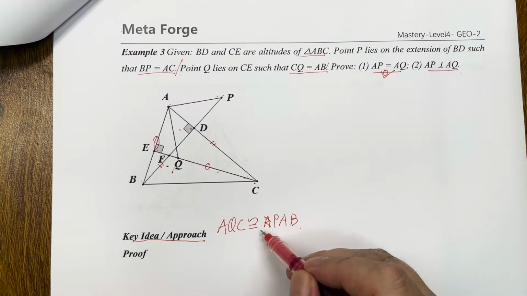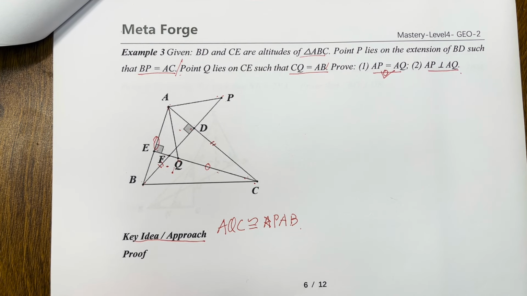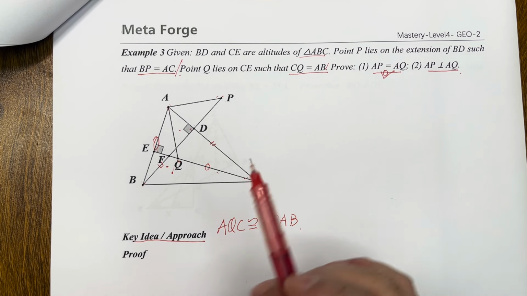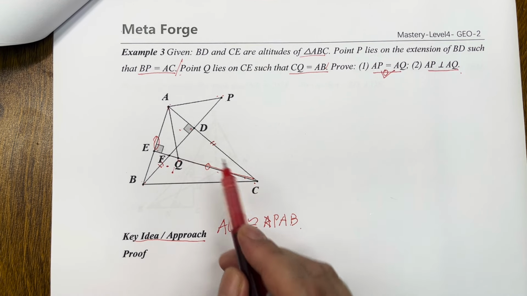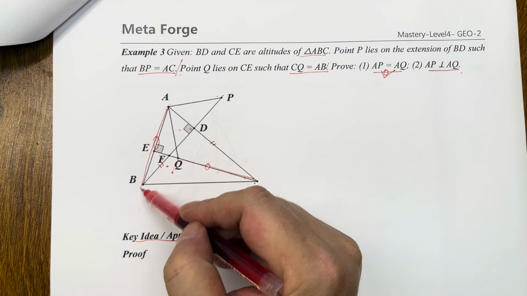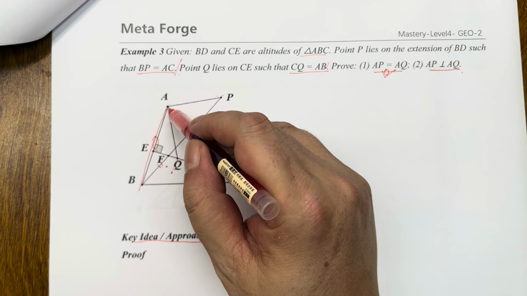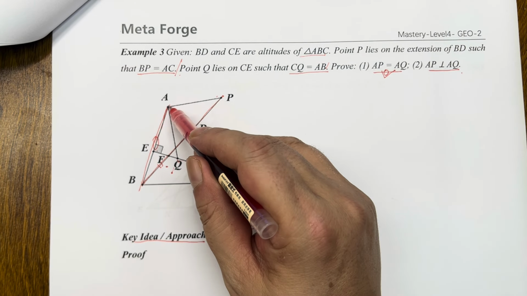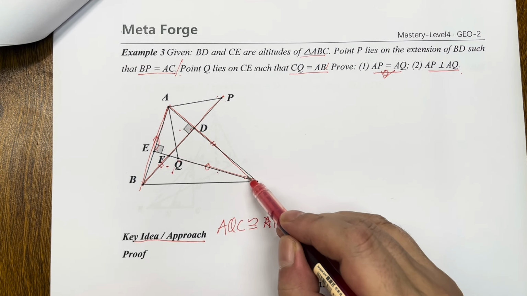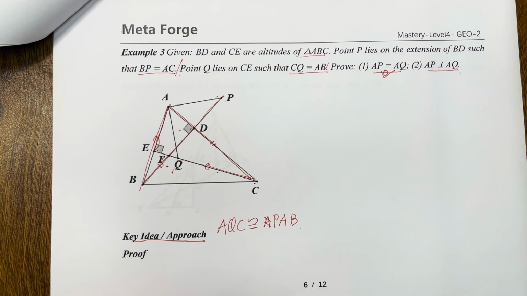What have you missed? What element haven't you used? Yeah, there are two sides, two segments, equal correspondingly.